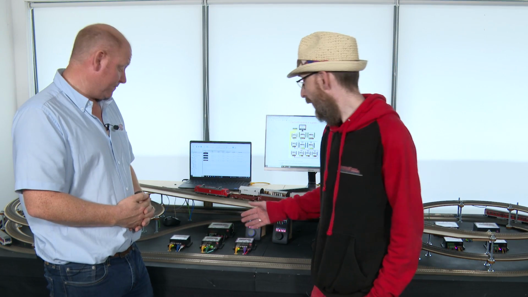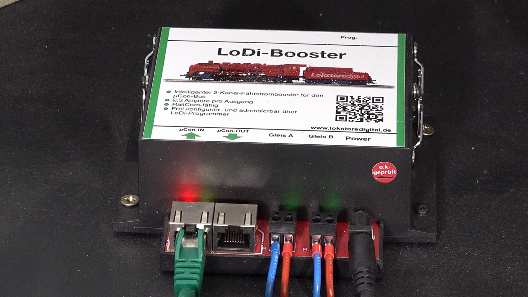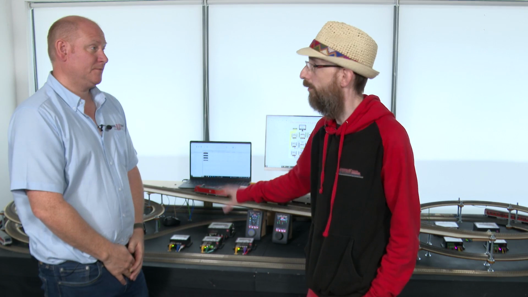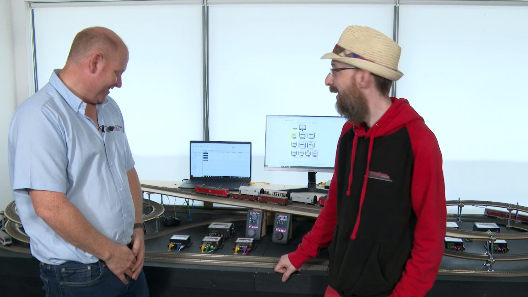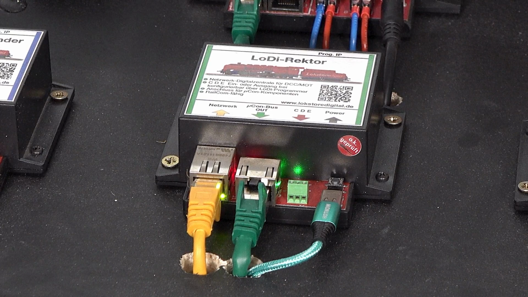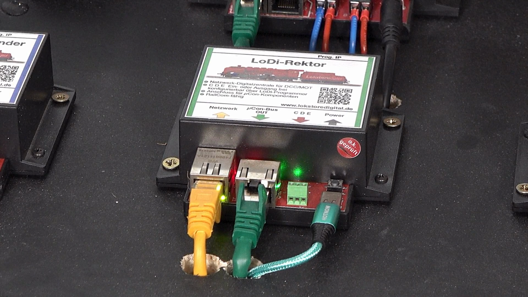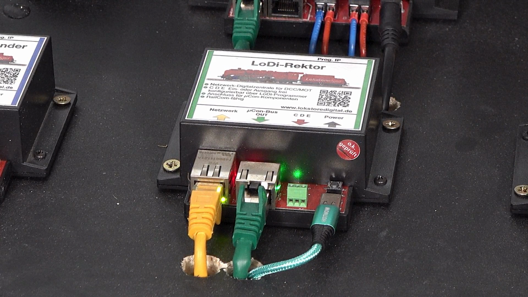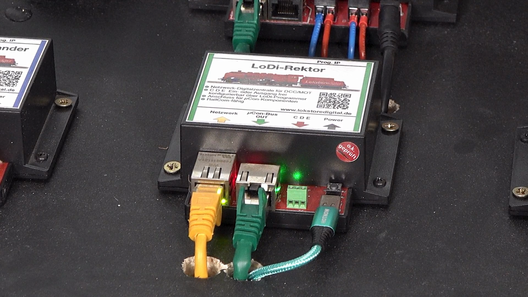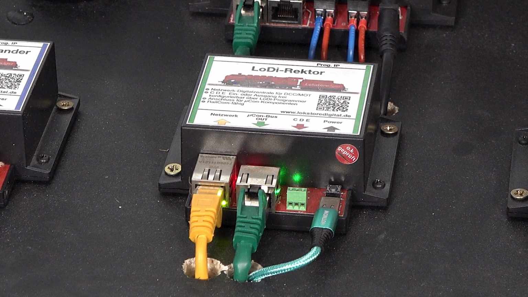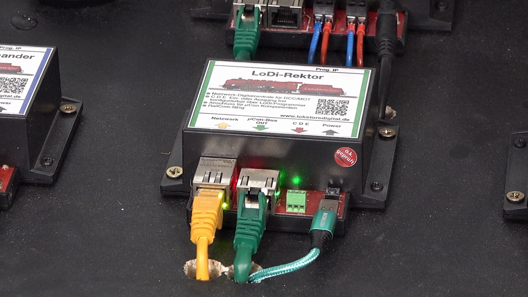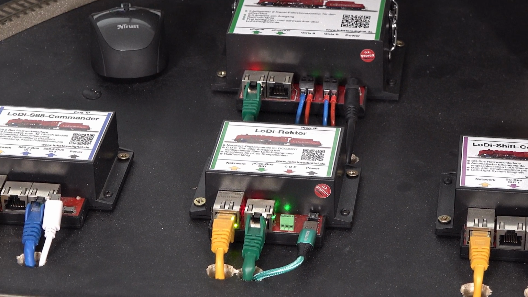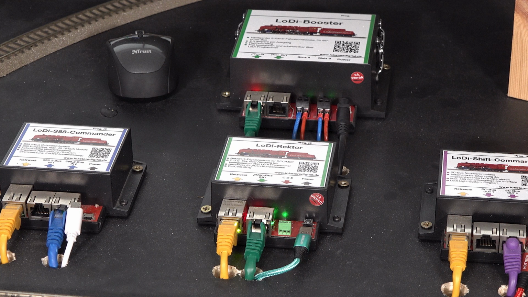On this Rektor, we have connected our LoDi booster. You can have, in total, 63 boosters on the LoDi Rektor, which means a really massive layout. So the LoDi Rektor needs a power supply in. We have a USB-C, which gives us 5 volts. We then have a yellow network cable coming into it from the network, where your computer's also connected. And then we have an output, which connects up to the boosters. We use a green Ethernet Cat5 cable.